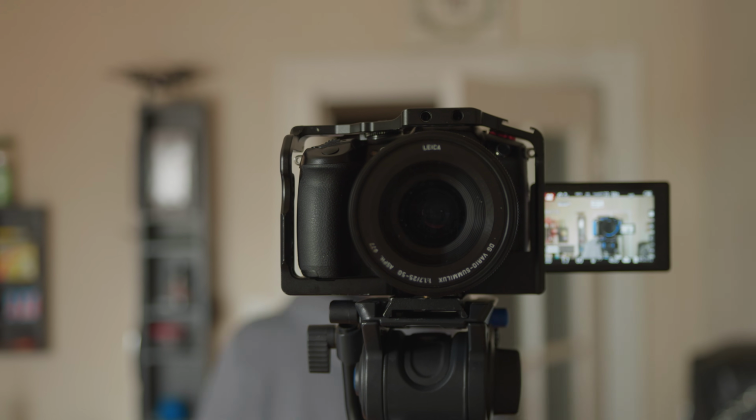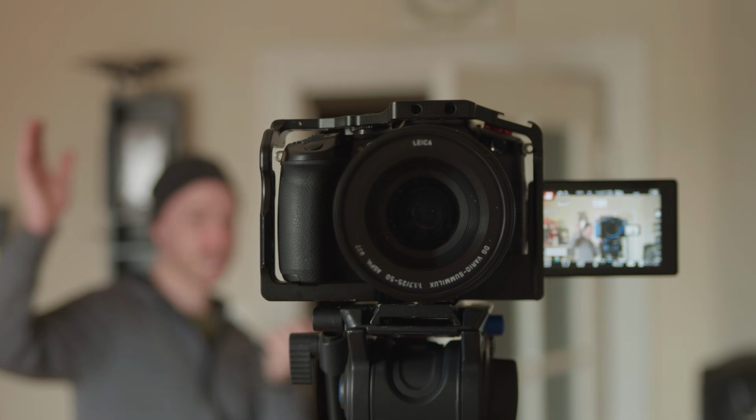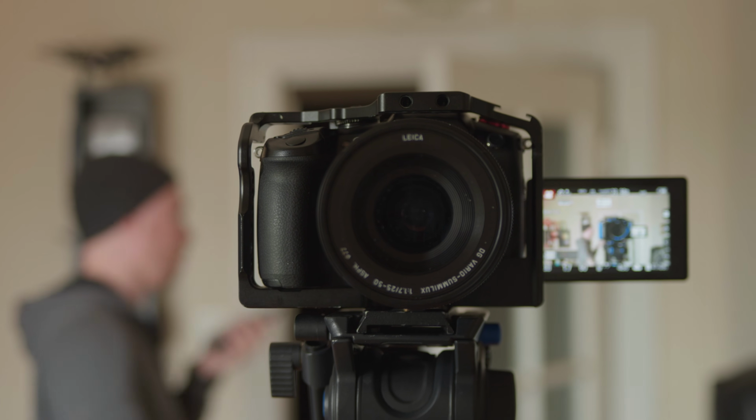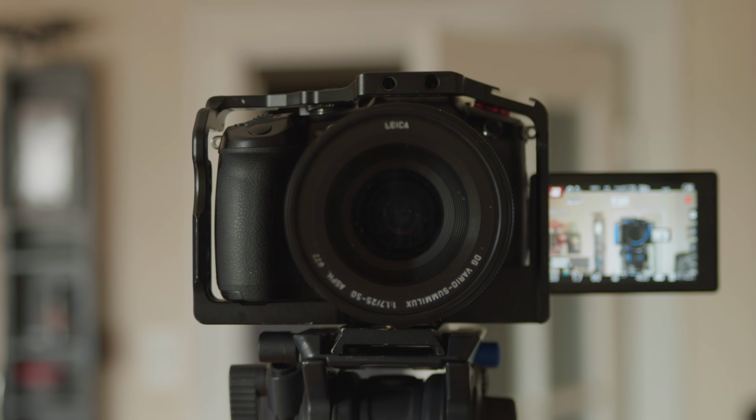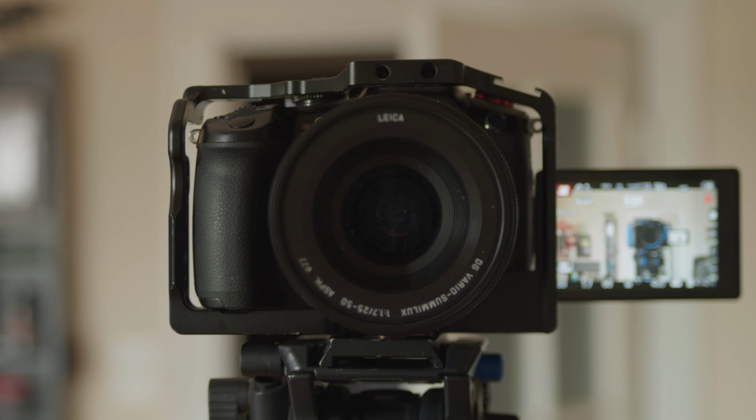We're going to do some S-series stuff. This is the Leica 25-50. We got a review coming out on that. And then I might do a review on both those lenses as like a set. I think it could be really fun.